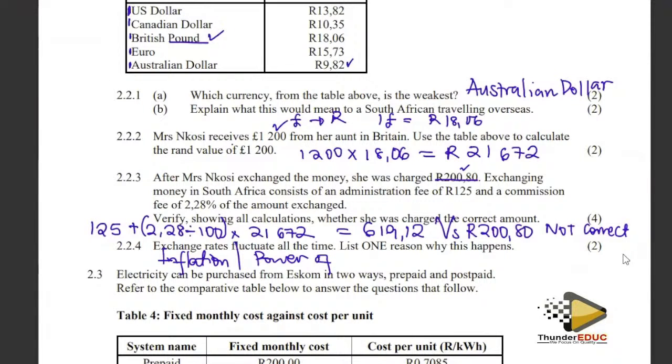All right, we take this formula here because they told us the person is supposed to pay 125 and a commission of 2.28% of the amount exchanged. Now, this is what we did. Person paid 125, then 2.28% divided by 100, please put this in brackets, times the money which was exchanged.